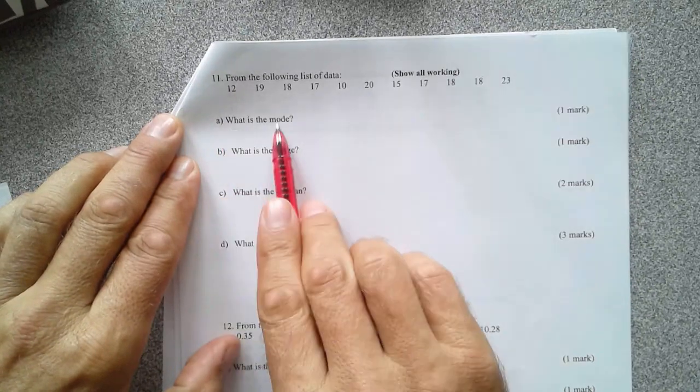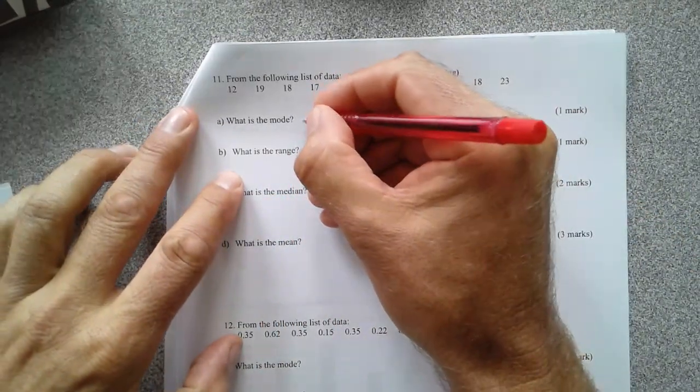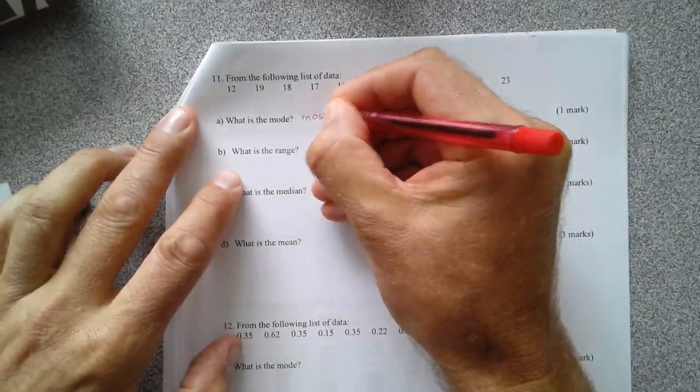Okay, we're up to question 11 now. From the following list of data, so we've got our data sets there. We're looking at question A, what is the mode? Okay, mode is the most common of those numbers.